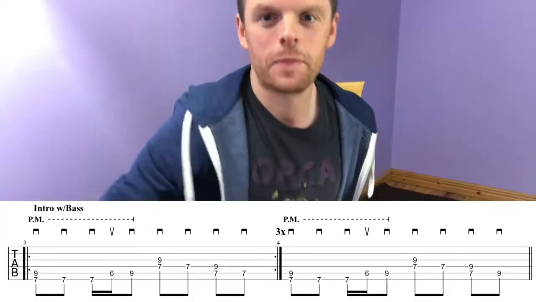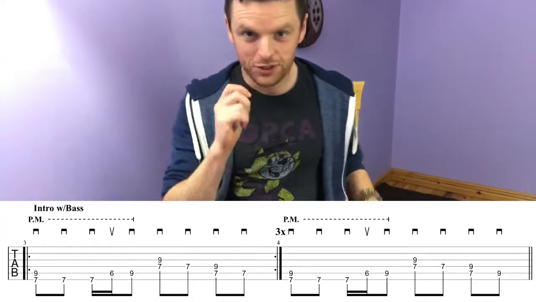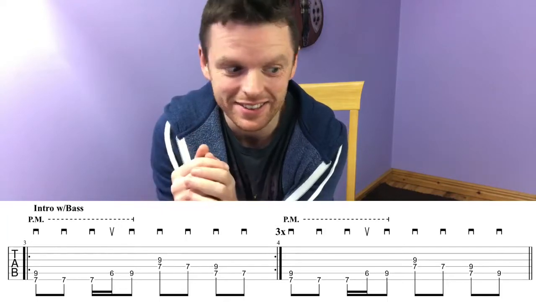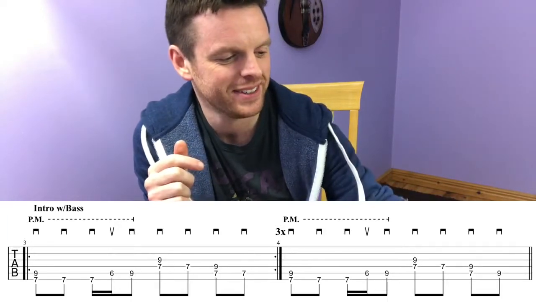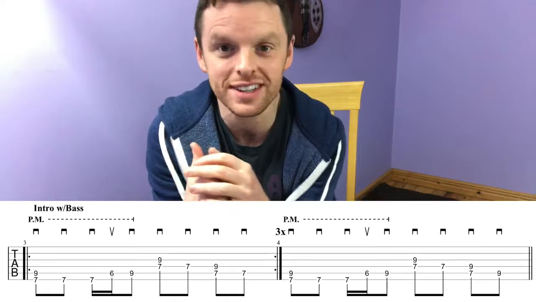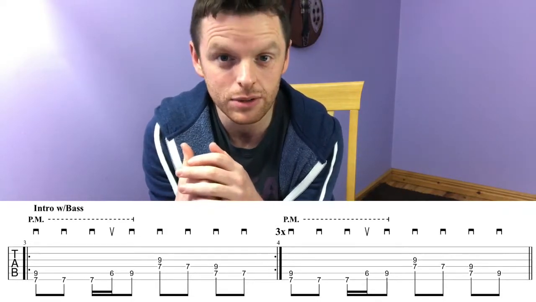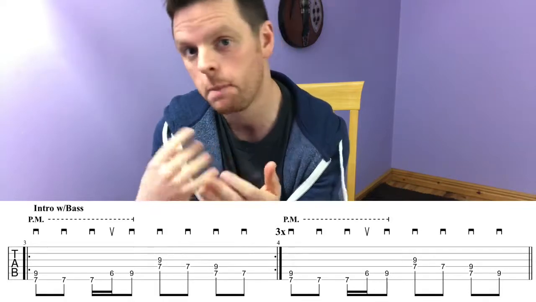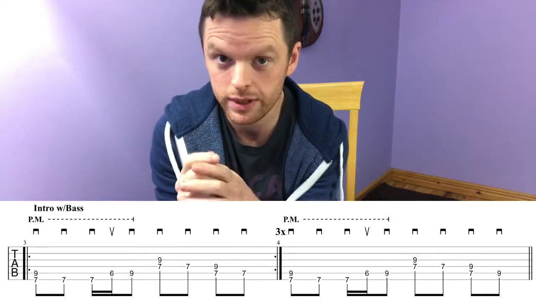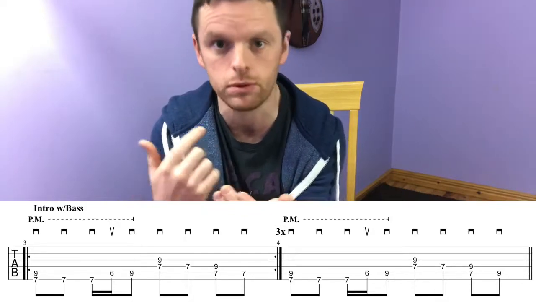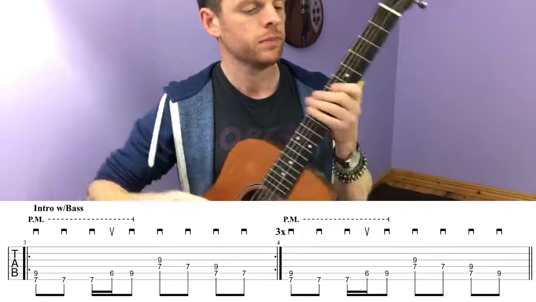Alright, now, straight away, looking at this, you're going to be able to tell that there's a lot more going on with this part. But it's no reason not to try it. It's the intro that we just had, the bit going bum bum bum bum, but with the added bass part that goes bum bum ba da dum bum bum bum bum ba da dum bum bum bum.